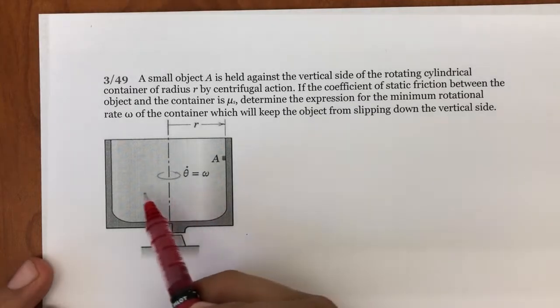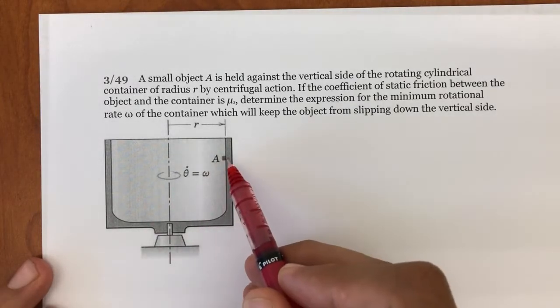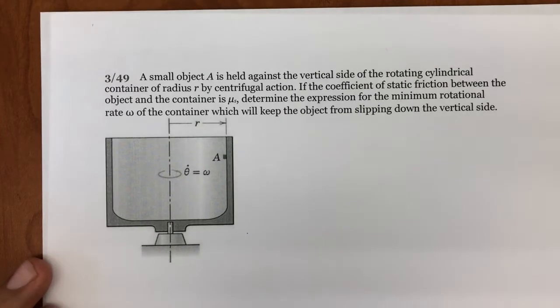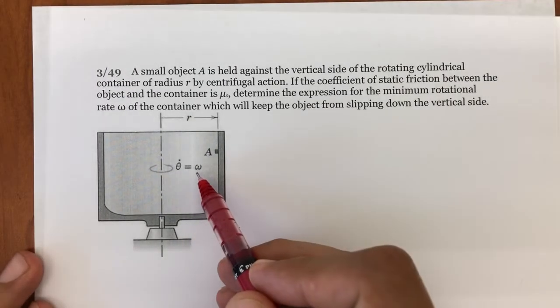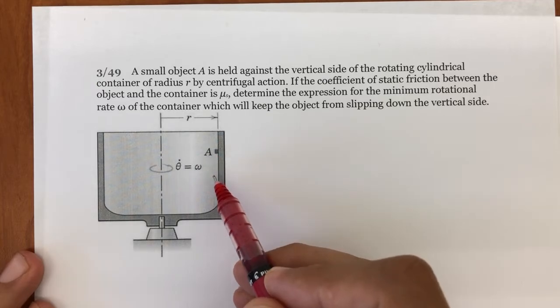And if omega is large enough, because of the interaction force between the particle and cylinder and having some friction force, this is not going to slide down. The question here: what is that minimum omega to keep this guy in its place so it doesn't slide down?